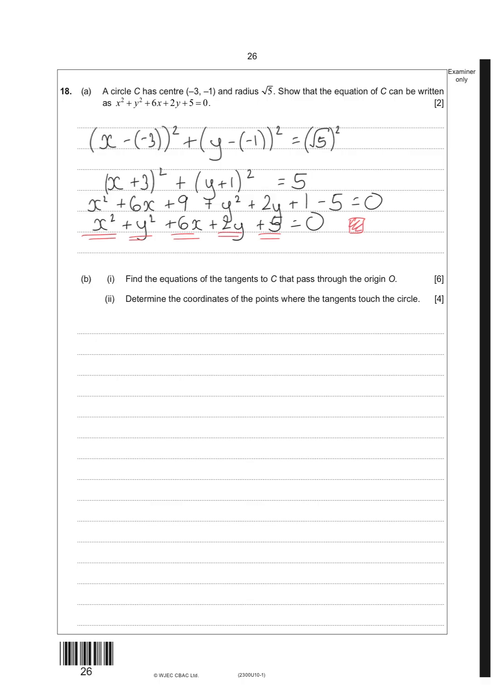As required. Cool. Find the equation of the tangent to C that passes through the origin. Okay, so what we've got here is a circle. I'll draw a little sketch here. This is not going to be a great sketch, but there we are. So we've got some kind of circle like that. In fact, no, it can't look like that. It must look something like this. And then from the origin to that circle, there's going to be one tangent there and maybe another tangent there. We want the equations of those two tangents.